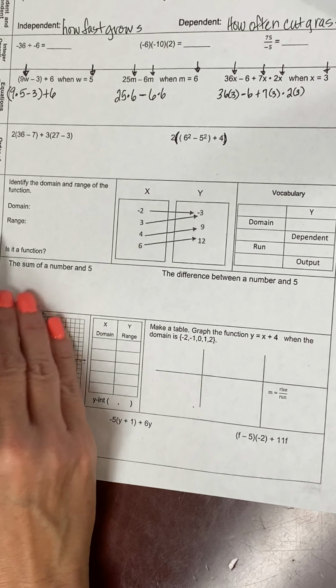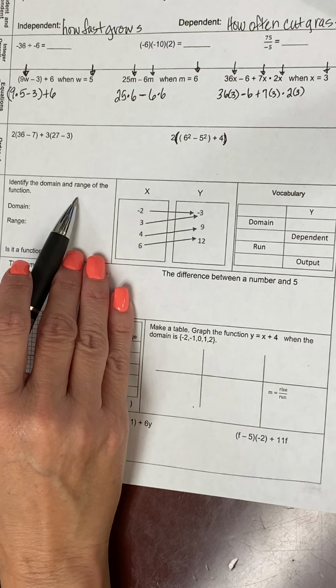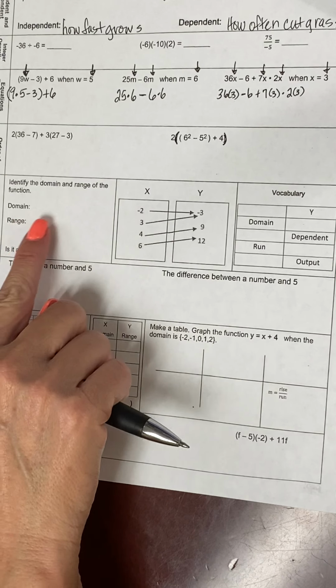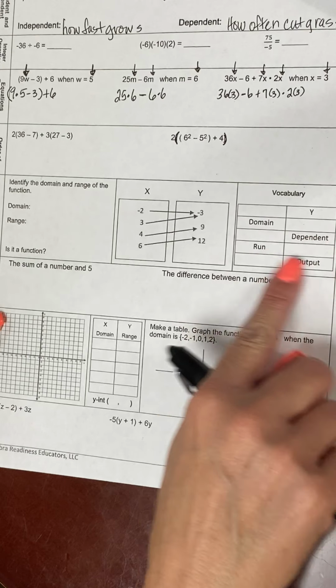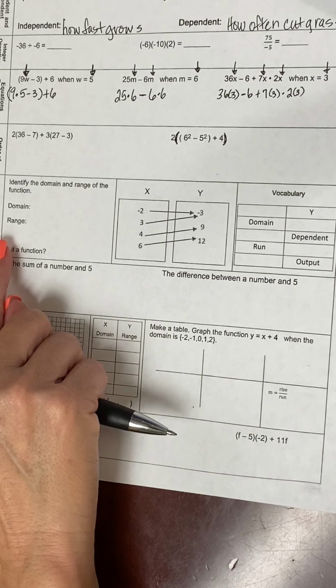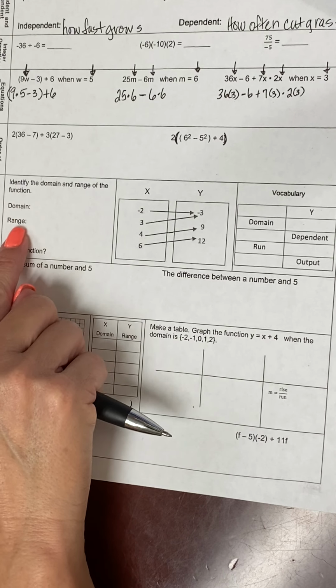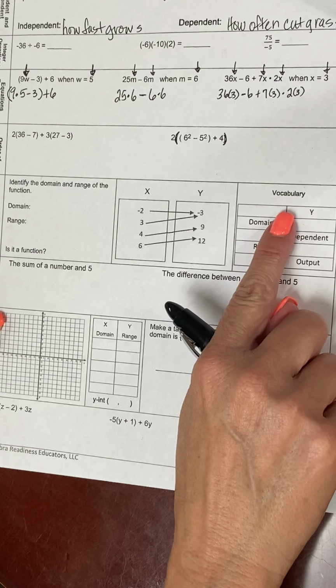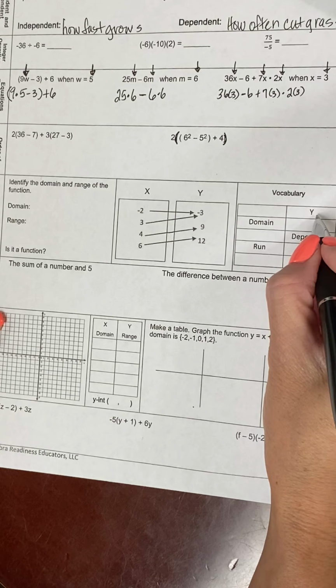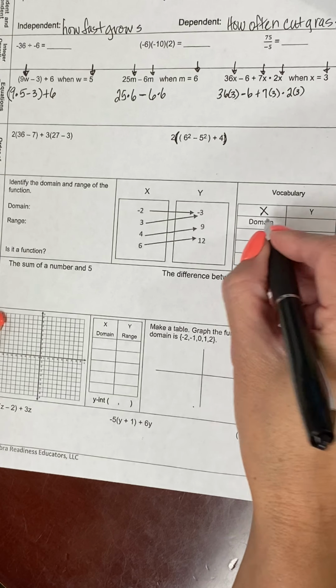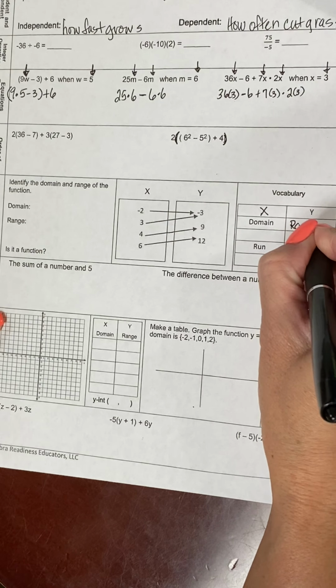Function rules and tables. Identify the domain and the range of the function. Here, this part with this table all go together. So it asks us to identify the domain and range. Well, let's go ahead and look at vocabulary first. The vocabulary helps us. The opposite of y is x. The opposite of domain is range.